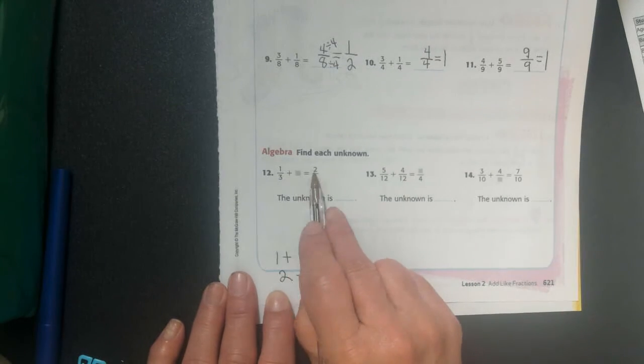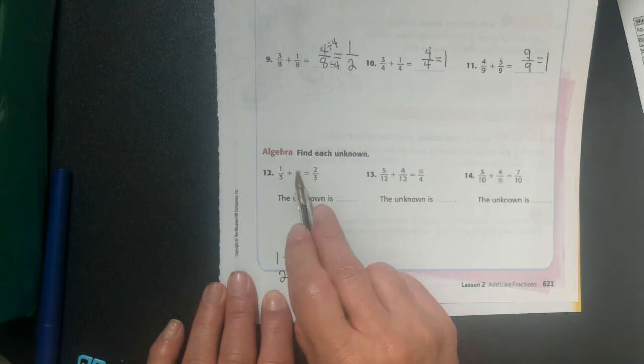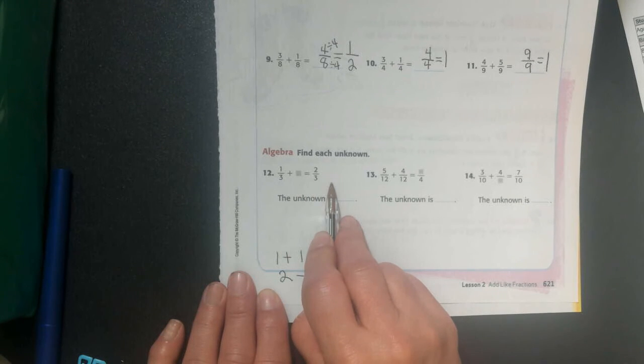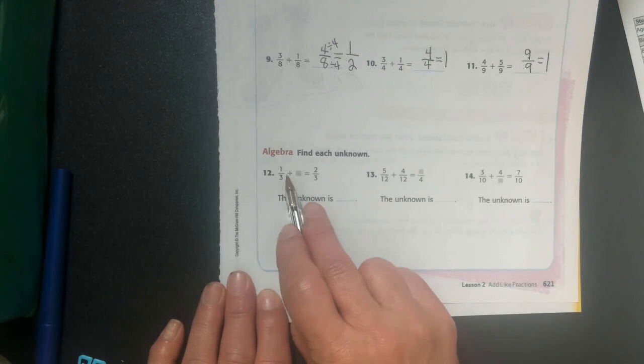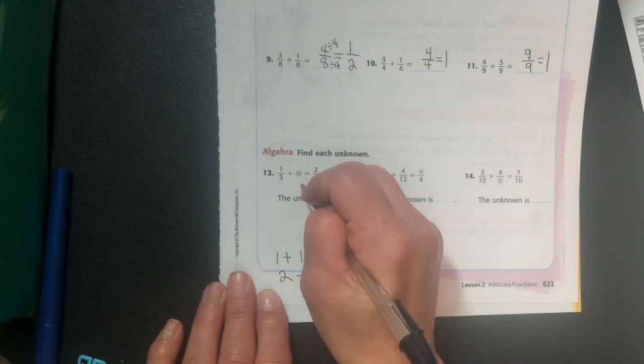So I'm doing the same thing up here. I have a square here. I'm going to leave my square. I'm going to take away 1/3 from here and get rid of it. Whatever I do to one side of the equation, I have to do to the other side of the equation. They have to be equal. So because I'm going to take this one away from here, I'm going to take it away from here also.